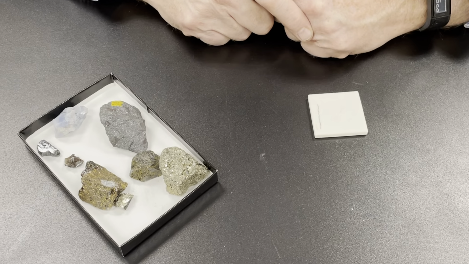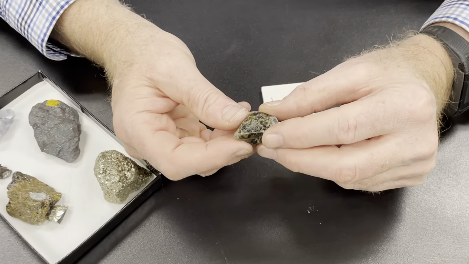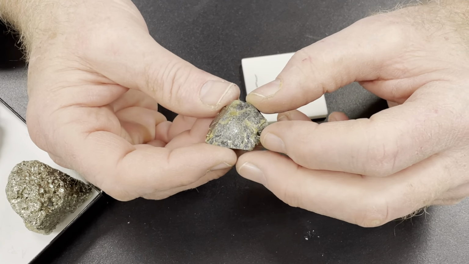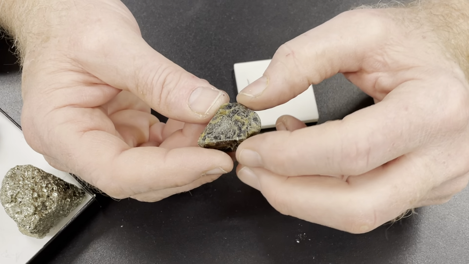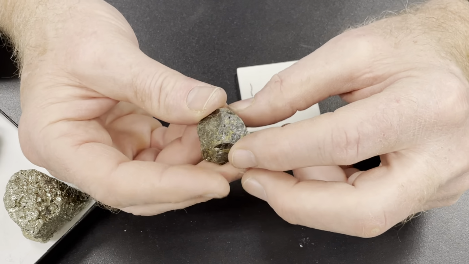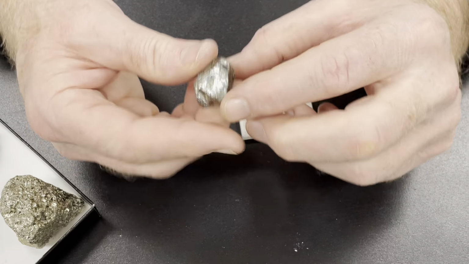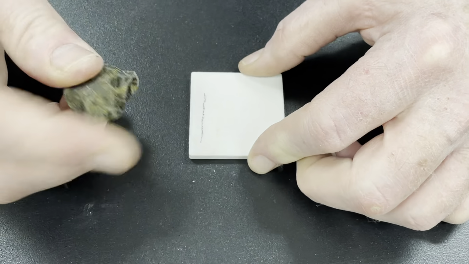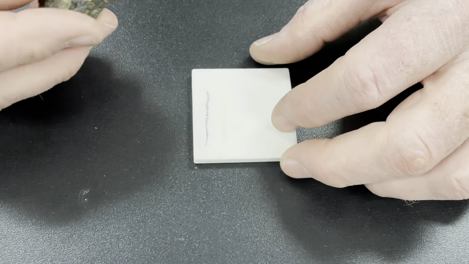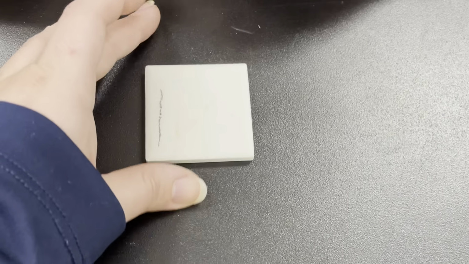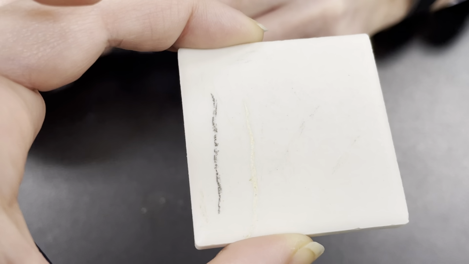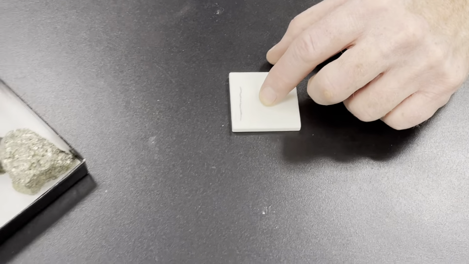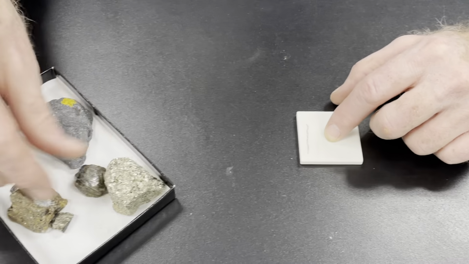Let's try another one. Let's try this dark one. This is sphalerite. It is not metallic, but it's very dark and quite shiny, so sometimes we think of it as submetallic. Let's try this one. So, I don't know if you can see that. I'm going to try another one. That is a pale yellow streak. So you wouldn't have expected this dark mineral to give me a yellow streak.